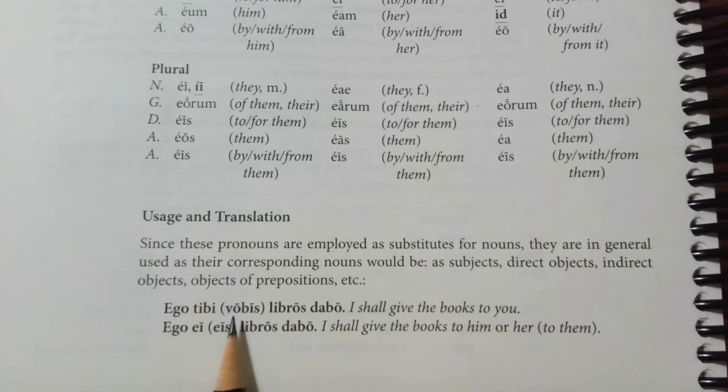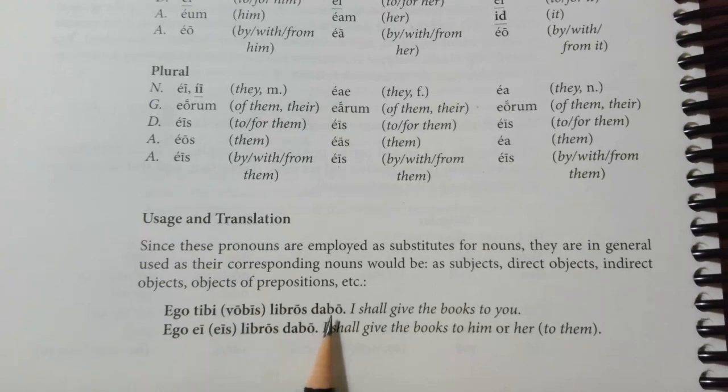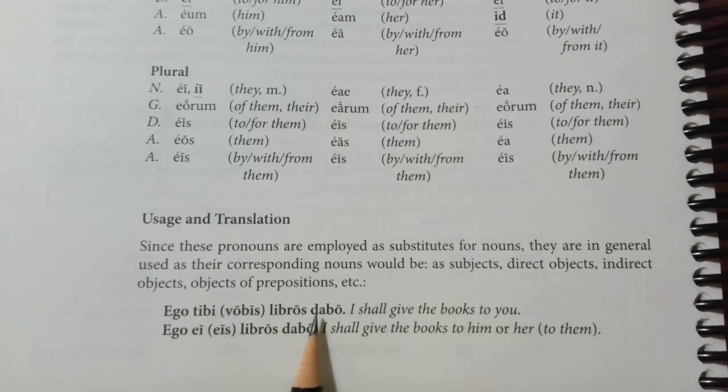Now, Wheelock will explain in a second here that typically Romans would not be redundant with the subject of the verb and would let the verb communicate the subject entirely by itself. But we're learning ego, we're learning the personal pronouns, so we're going to be redundant just to help us understand what's going on with these.